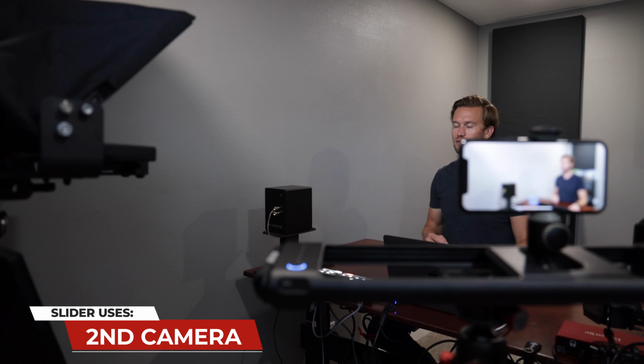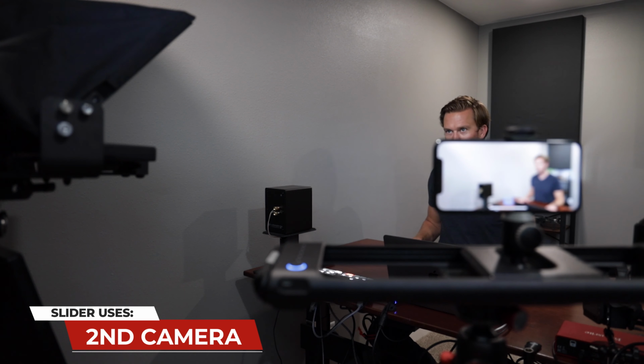Another option for utilizing the slider is to use it as part of your second camera, that second angle or second shot, whether that's a behind the scenes one where you can see your main camera, just another nice little angle for an interview, or even the background shot where people can see from behind you and see everything else. There's lots of different ways you can do that.